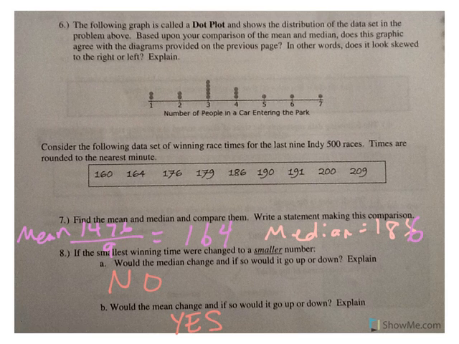And if we change the smallest number, so if we would change 160 to something smaller, would the median change? And that answer is no, because the median doesn't care about the numbers, it only cares about the places of the numbers. So if we would change this 160 to 140, it doesn't change where the numbers are, 186 would still be in the middle. Would the mean change? Yes, because if you change the number, it changes the mean. Right, so make sure you do that.